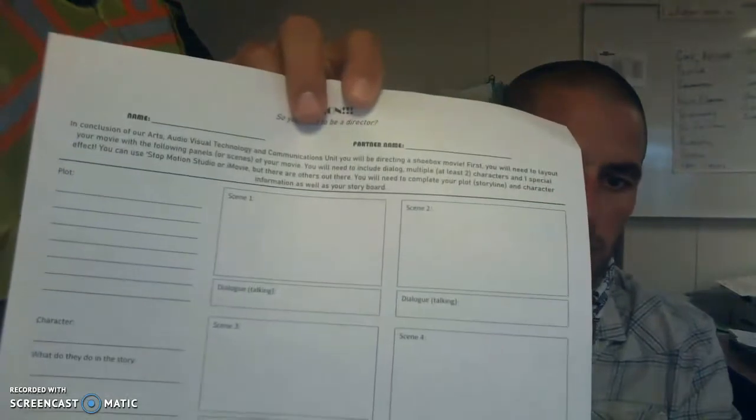You can use, there's a few, Stop Motion Studio or iMovie. Stop Motion Studio is available on the iPads here on campus. If you have another one at home, you're more than welcome to use it. But you're going to need to use this worksheet to create your plot and storyline.